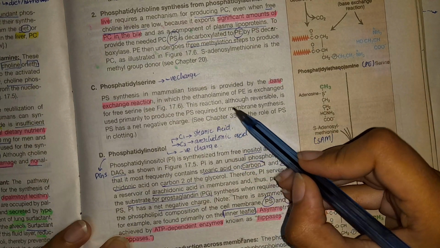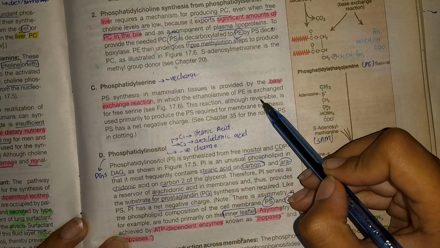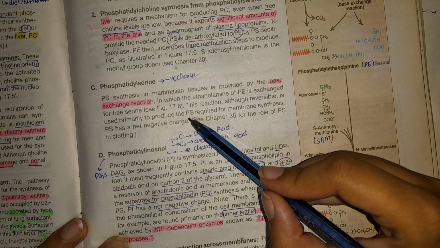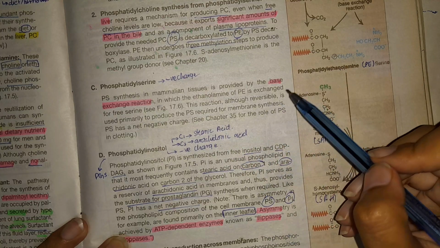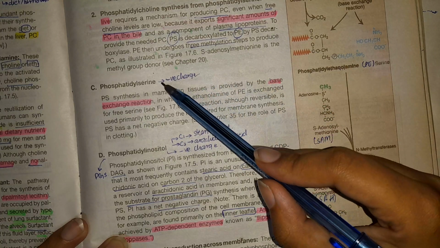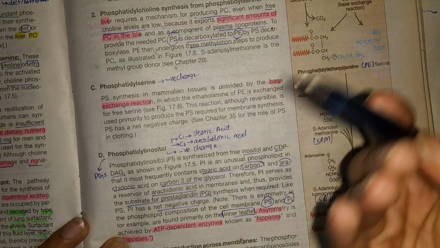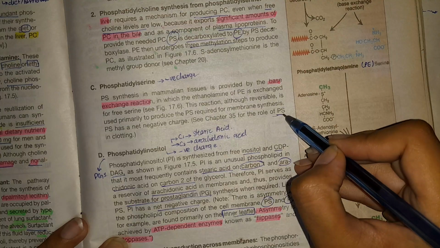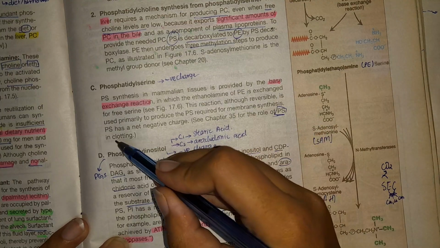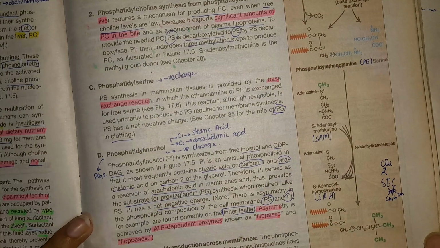And now they tell you that this reaction is reversible, and is used to produce the phosphatidylserine required for membrane synthesis. And this phosphatidylserine has a negative charge because of its major function, and it has a very important role in blood clotting. So it's a clotting factor type of thing.